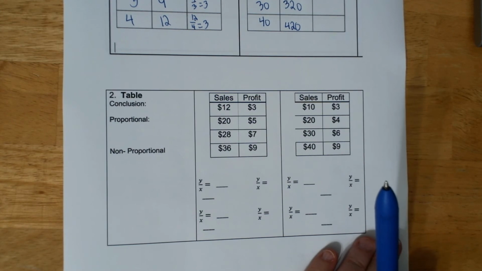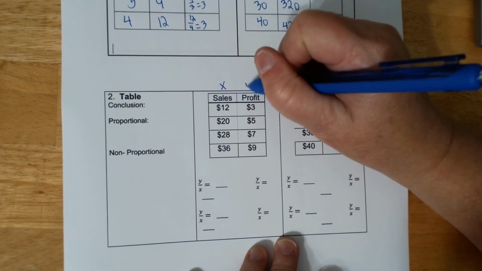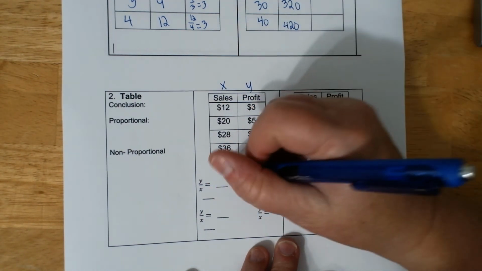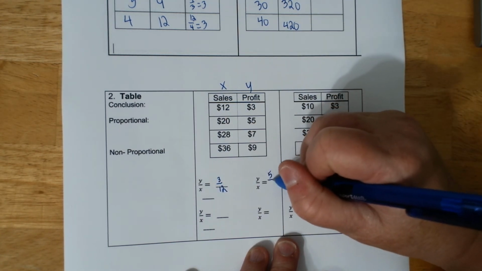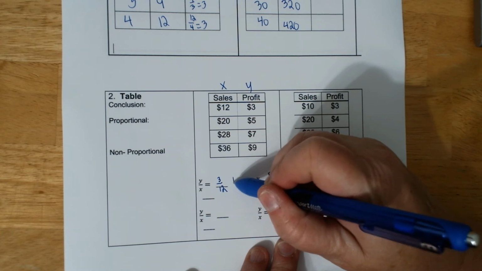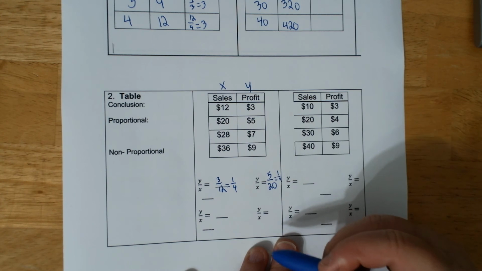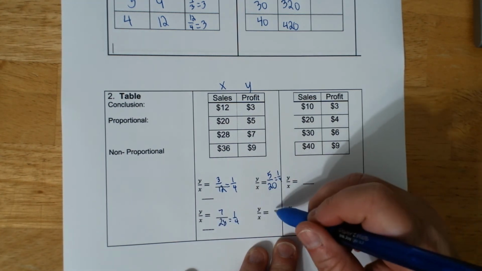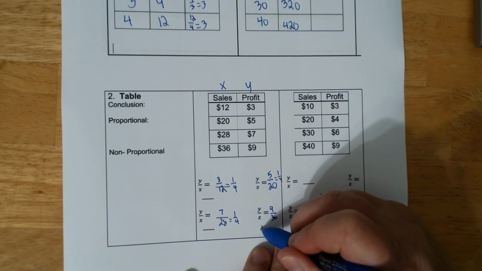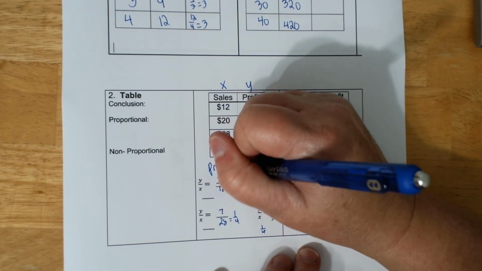Okay, here we go. Here we have a table. This is my x's, these are traditionally my y's. y over x is 3 over 12, and then 5 over 20. This is simplified to 1/4. This is 7 over 28, which is simplified to 1/4. And 9 over 36 is simplified to 1/4. I keep getting 1/4. This is proportional.